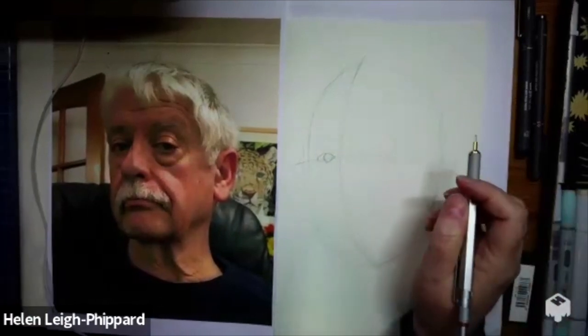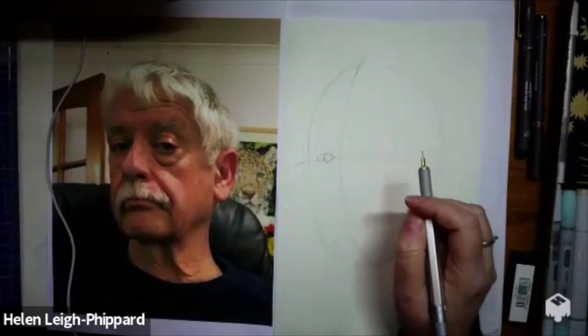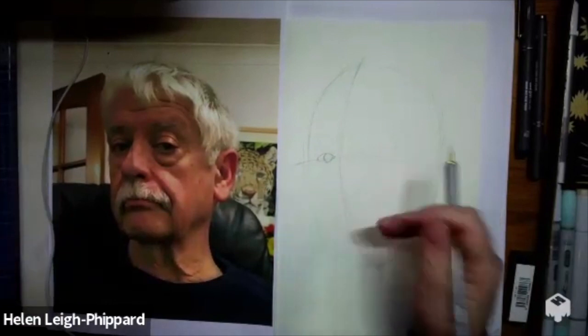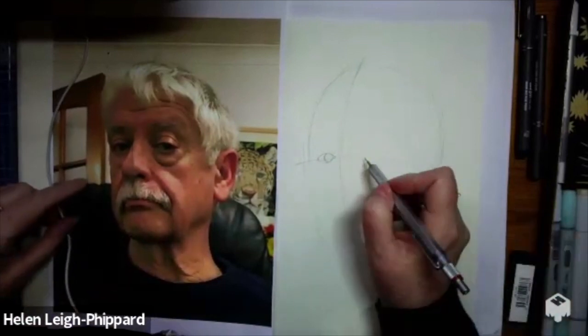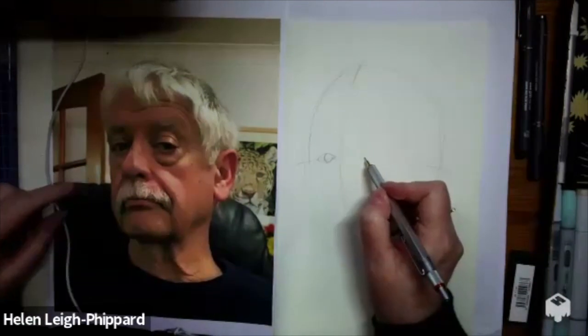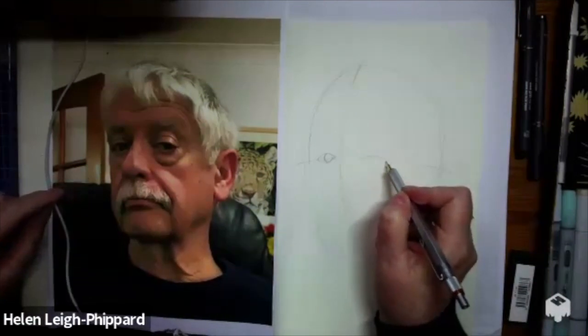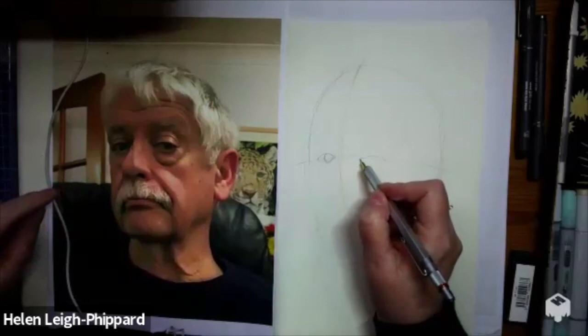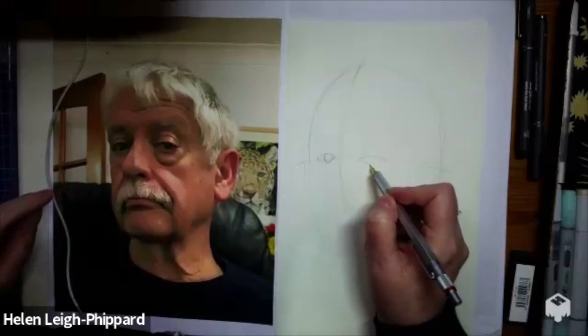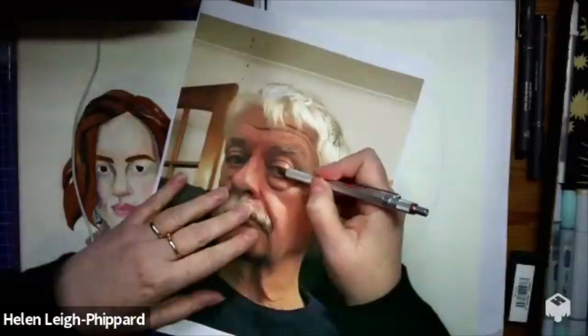So I find often the highlight that you put in at the end will make it point in the right direction. So at this point, it's just about trying to get the shape of the eye and the negative space around which shows the white of the eye.